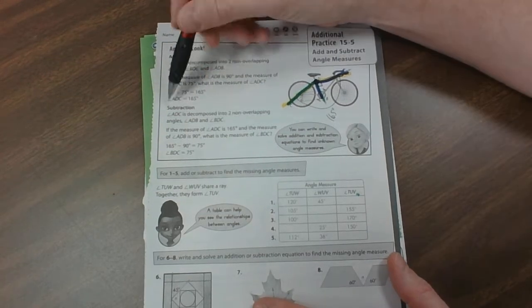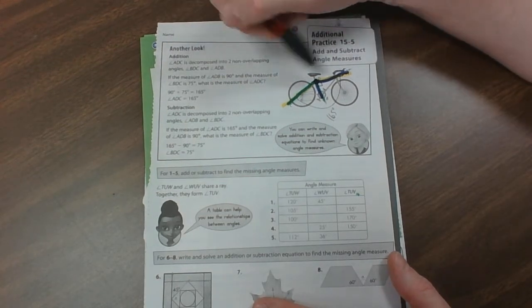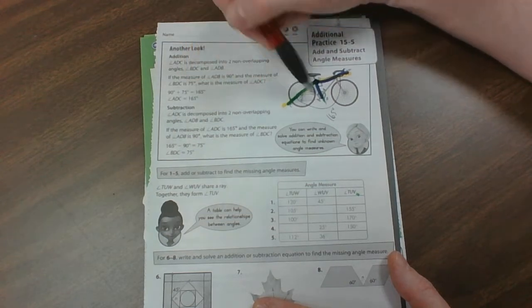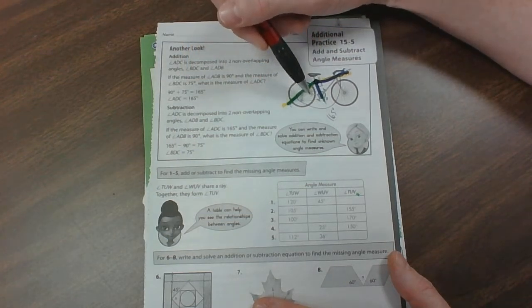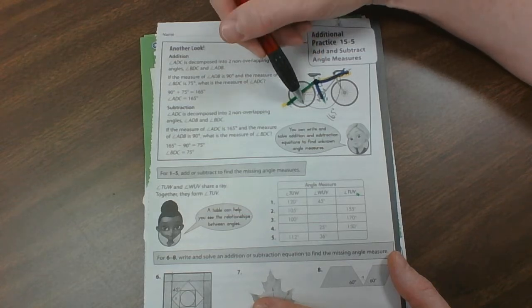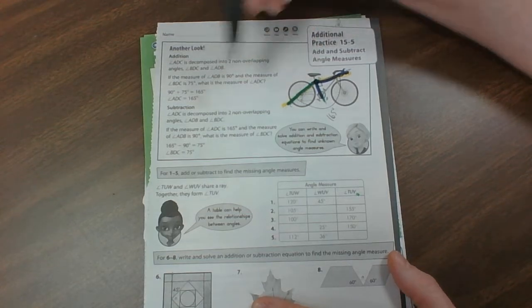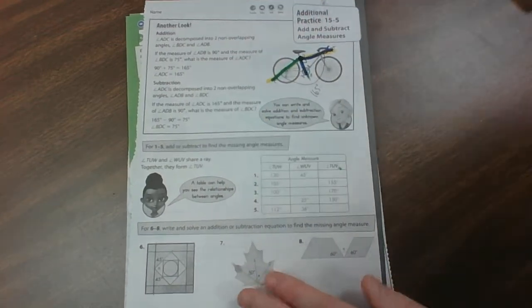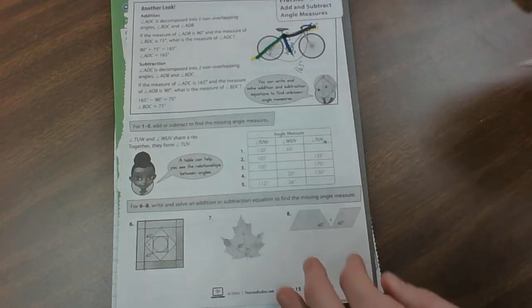Okay, look at this next example. If we subtract, it's again using the same angles, the 165, the 90, and the 75. We could do 165 minus the 90 to get the 75. We could do 165 minus the 75 to get 90. There's different ways we can get there. So number 1, we're going to walk through this together, so hopefully you're paying attention and turn in the right answers, because we're going to get this knocked out.